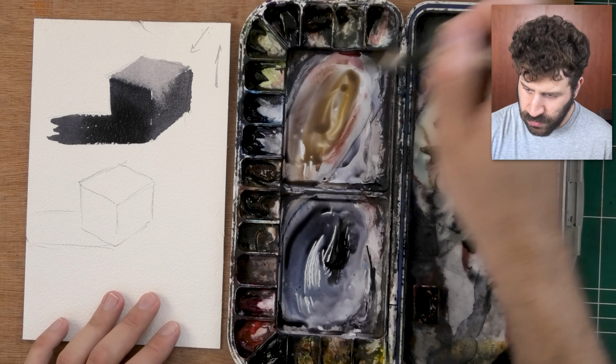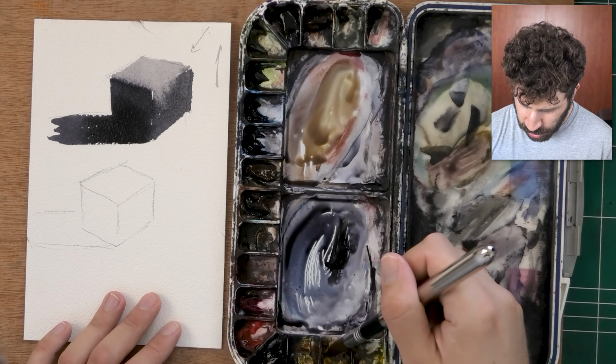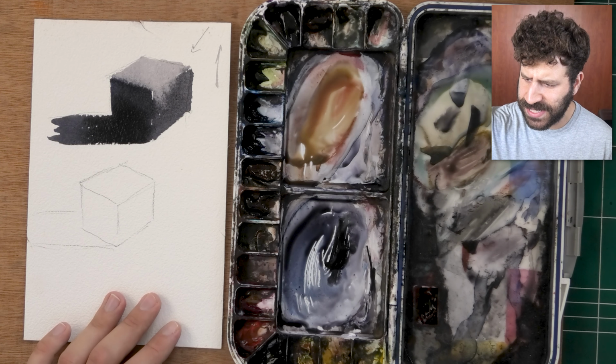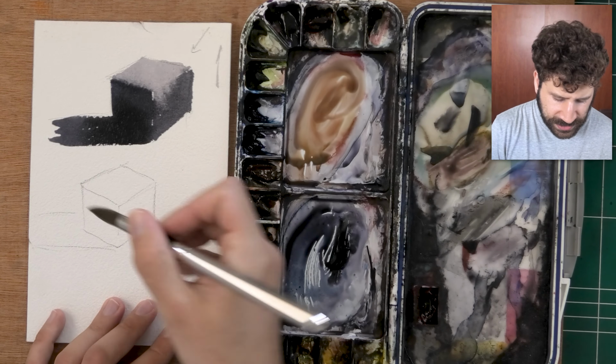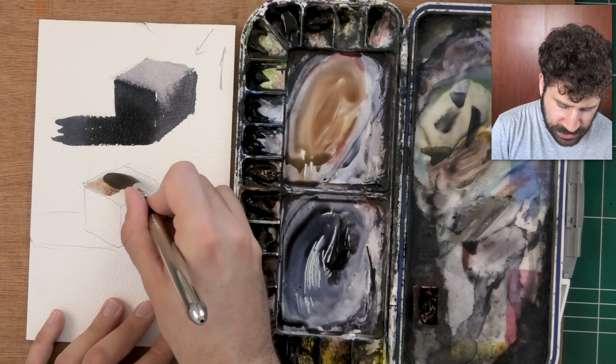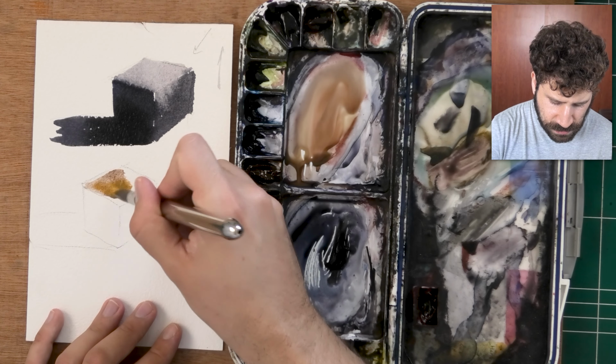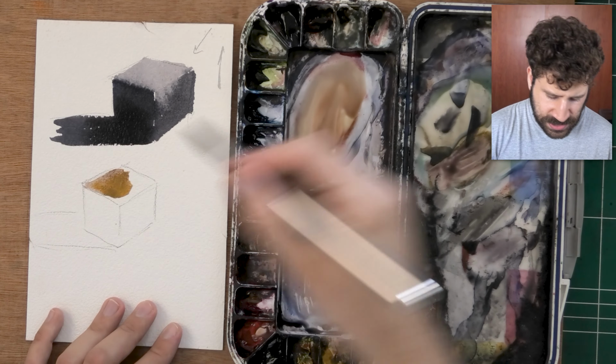So in that instance, we can grab a bit of our warm color. So that's going to be a bit of yellow ochre, maybe a bit of even pyrrole scarlet. Let's get this to be fairly warm. And we're going to start here at the top with this warm color. In fact, let me get a bit more pure yellow here. So we're gonna do this.